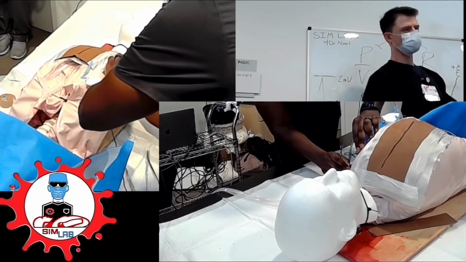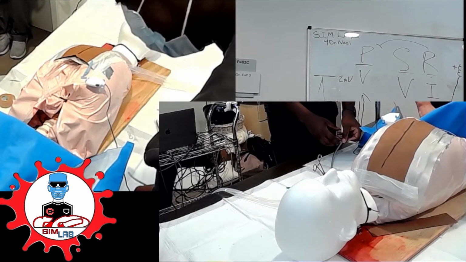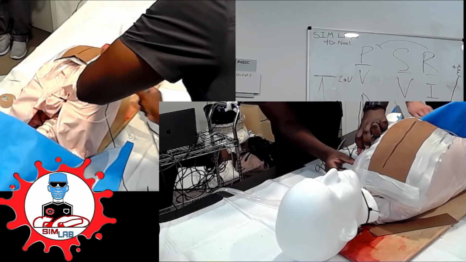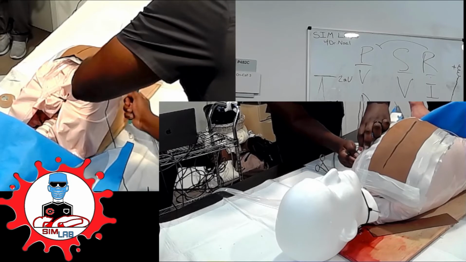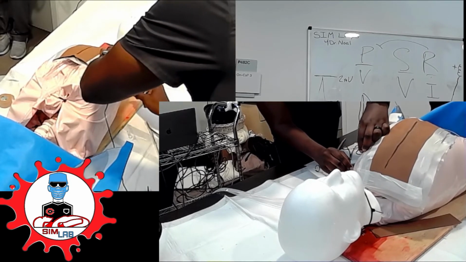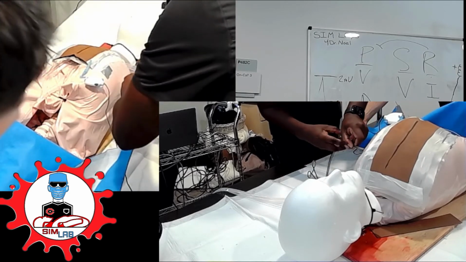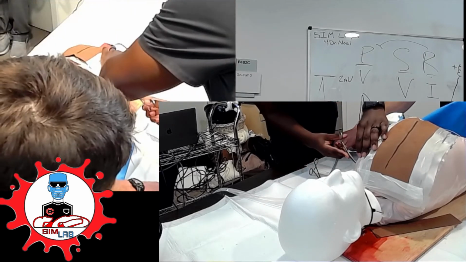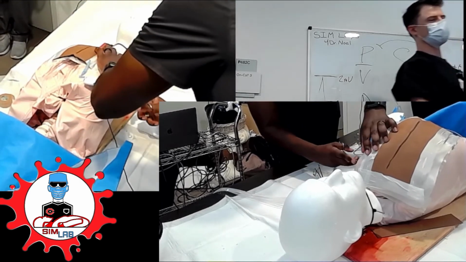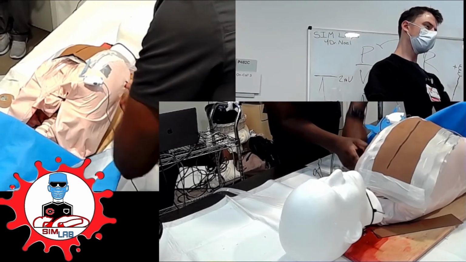You may want to clamp the end so you don't get blood all over your feet. Let it go, that's the beauty of the sim lab. Everybody leaves messy. Once you pop in, spread, come out, finger in.